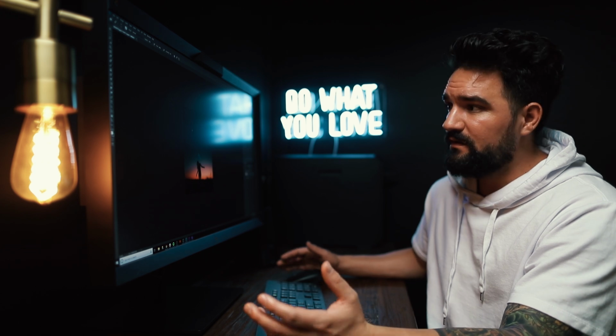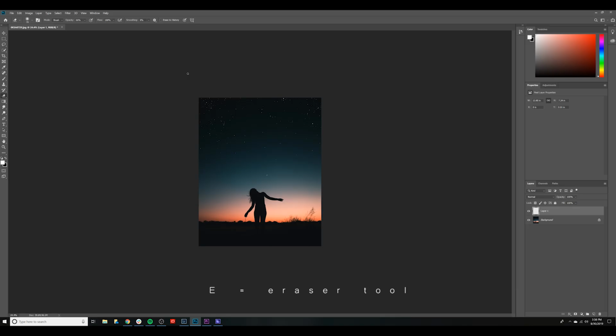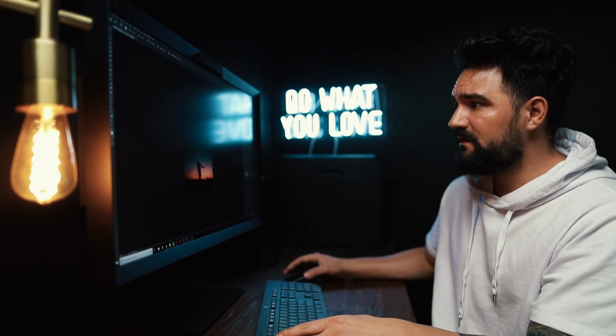So I've got quite a few stars here. I like the way they're placed. If there were some I didn't like, just hit E on your keyboard. It's going to take you to the eraser tool, and you can mess with the opacity as much as you want. I might want to take some out here, or just make them a little bit less bright. And there you go. We got some cool stars on the image.